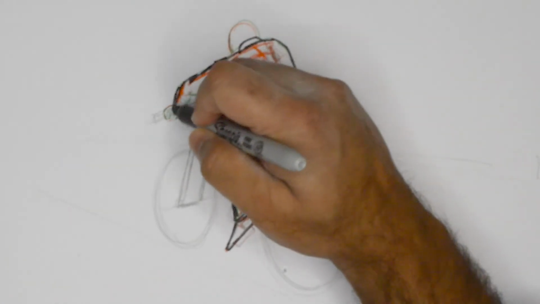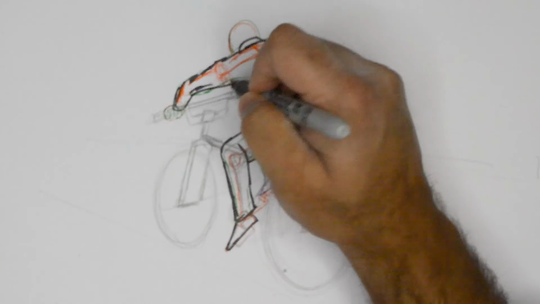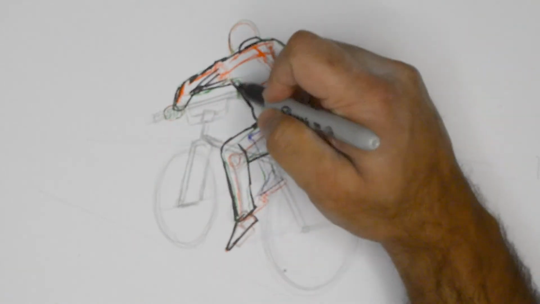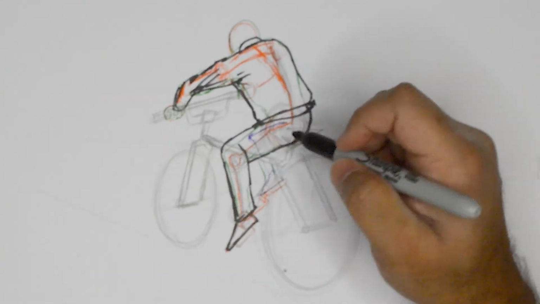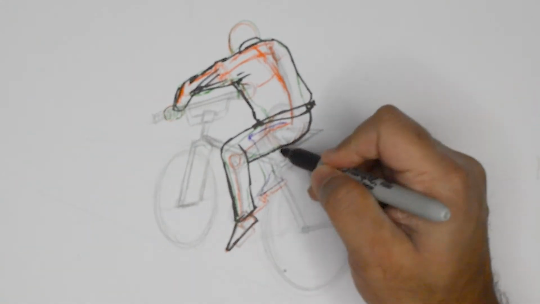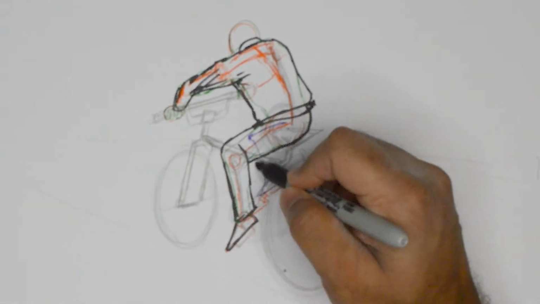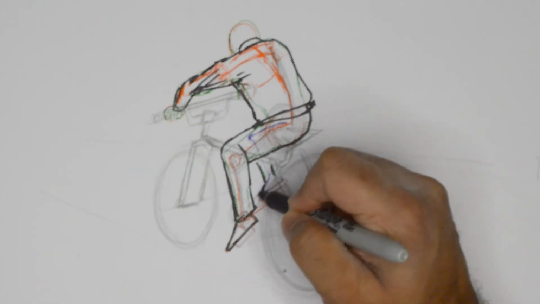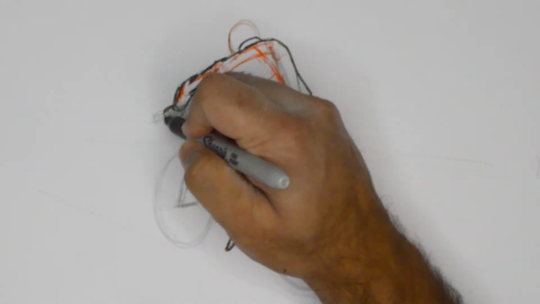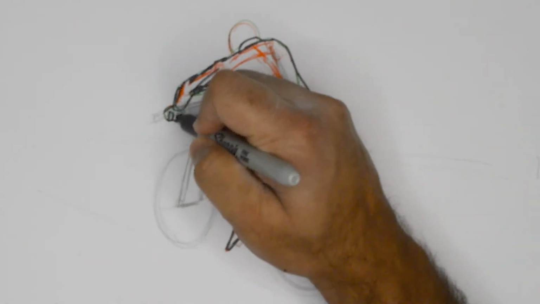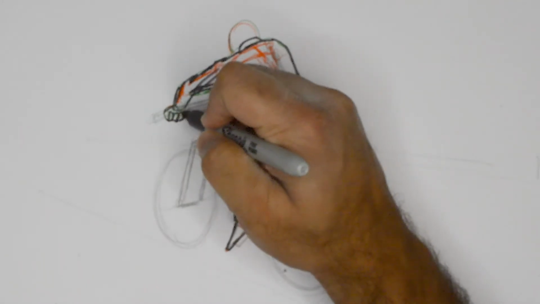And let's show that other leg through the framework. Just that much, I think. We don't want to overlap and make this as if it's transparent. So the fingers right there.